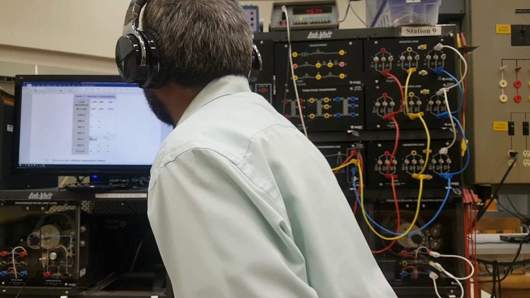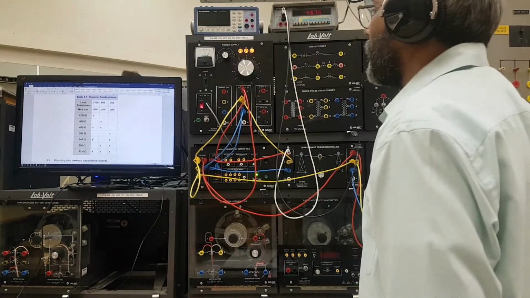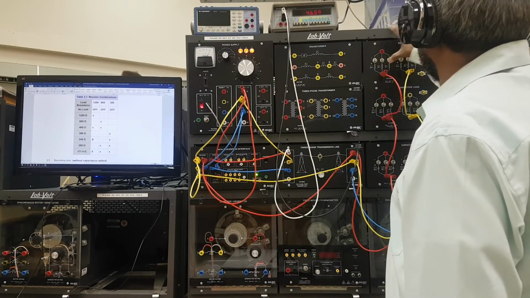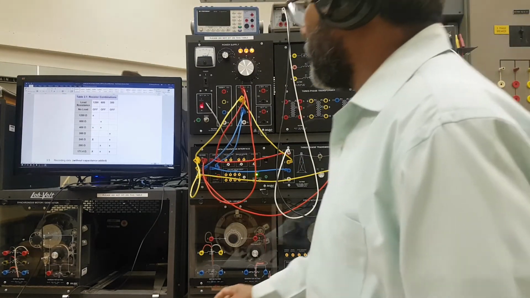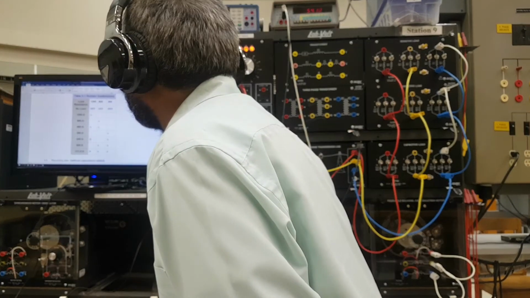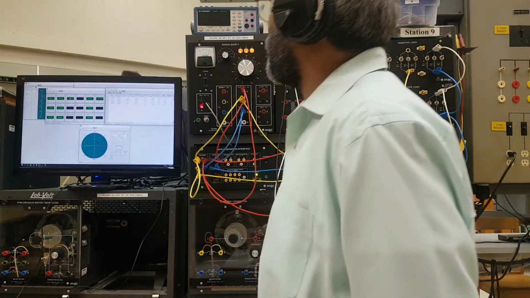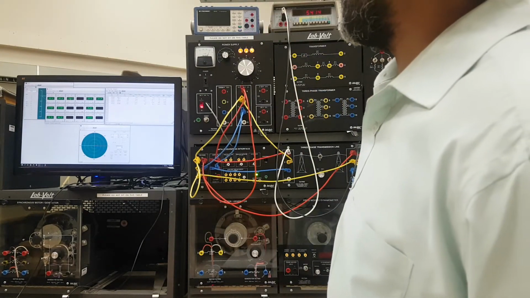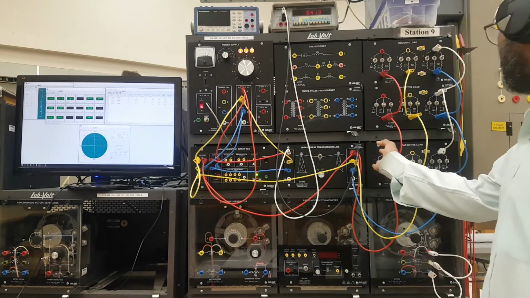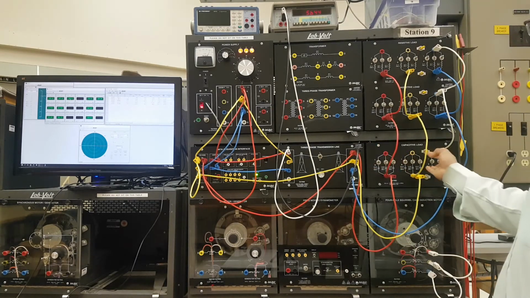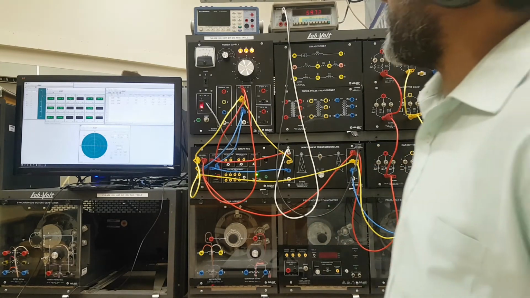240. So 240 is 300 and 1200. 300 and 1200. 300, 1200. If I add this, so I got 178 volts at the receiving voltage. So if I add the capacitance 2.2, I'll start always from the minimum.